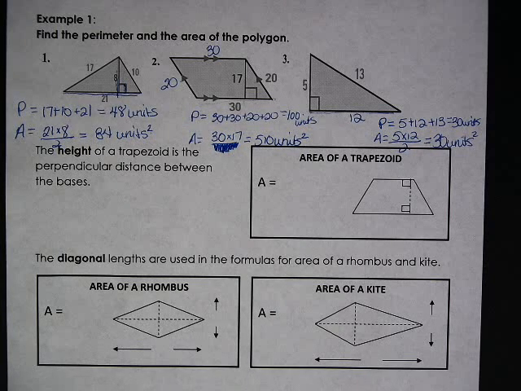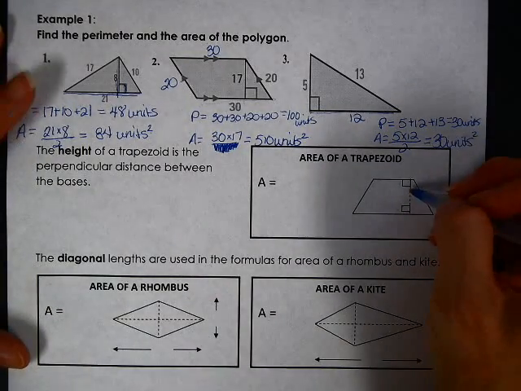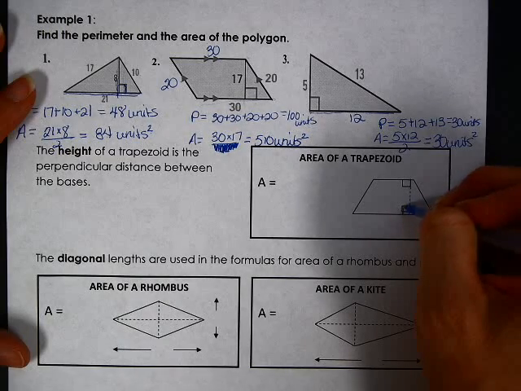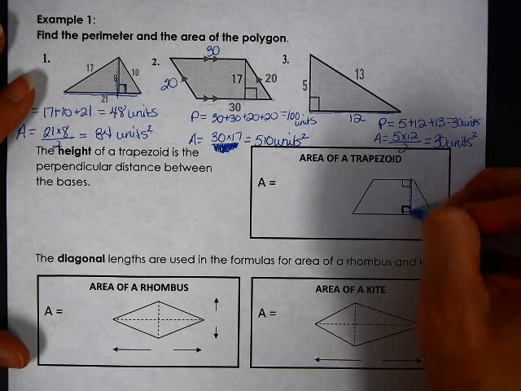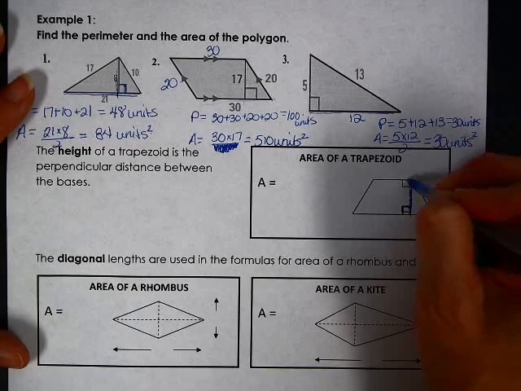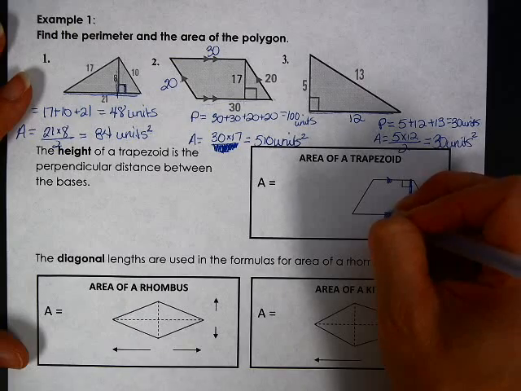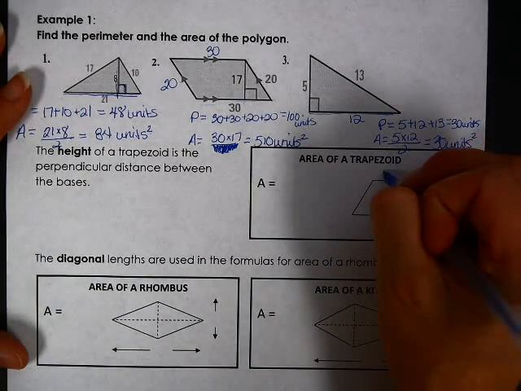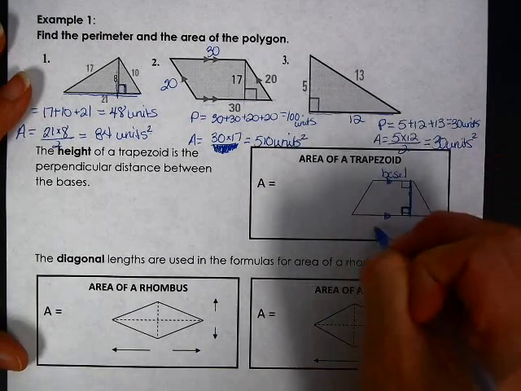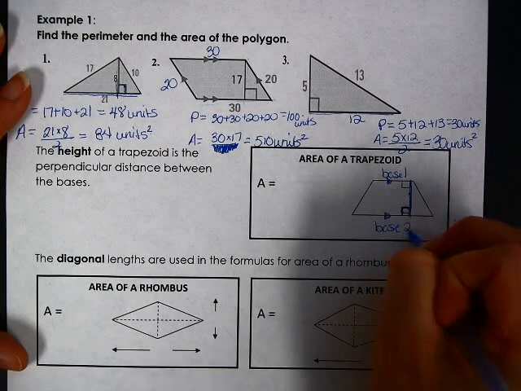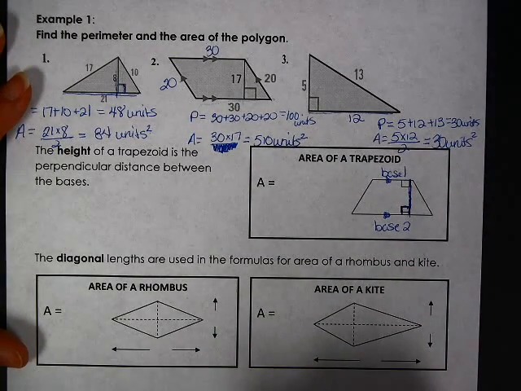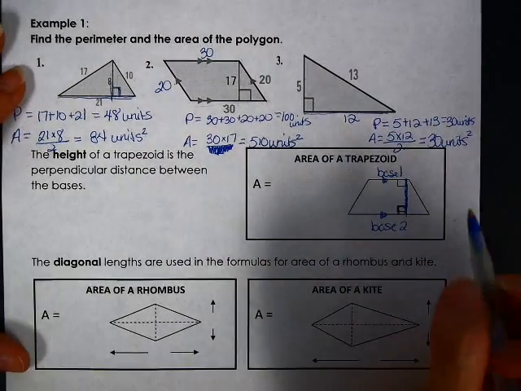All right, next up, a trapezoid. The height of a trapezoid is the perpendicular distance between the bases. Right here is a really crummy example of that. So we've got a line that's perpendicular to both bases, and remember that these are parallel. Your bases are always parallel. This is base 1. This is base 2. Okay, and our formula is going to be this.